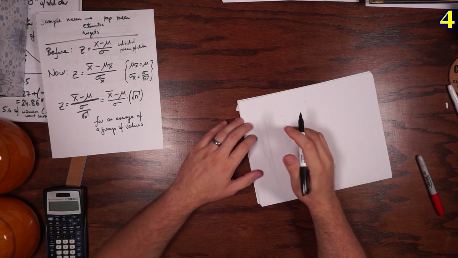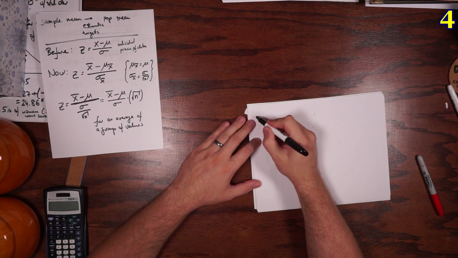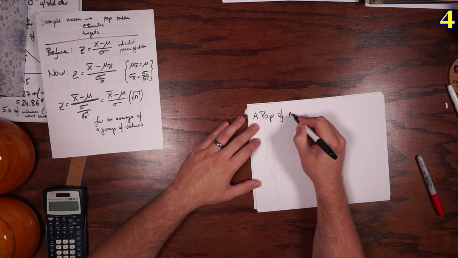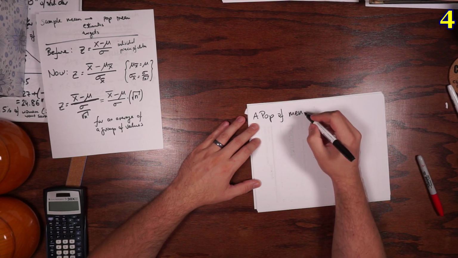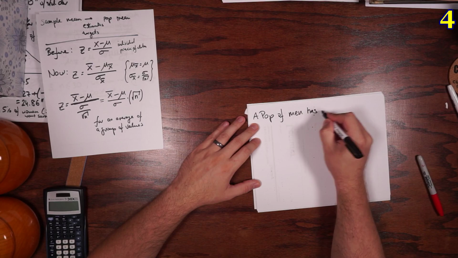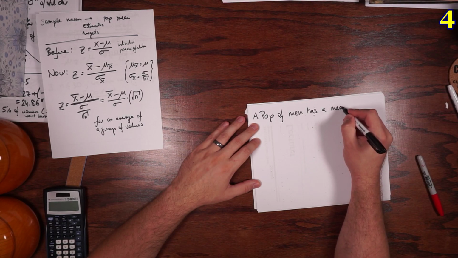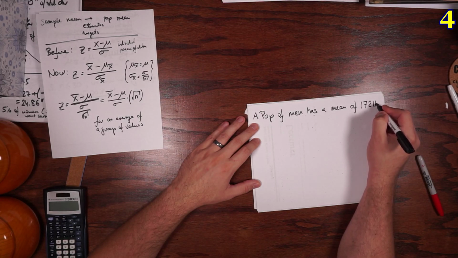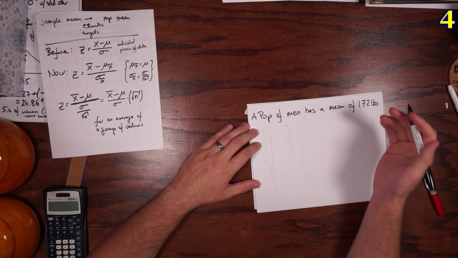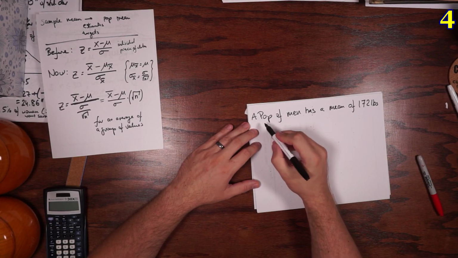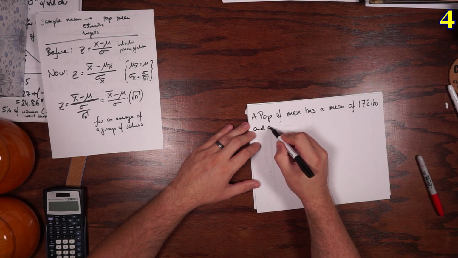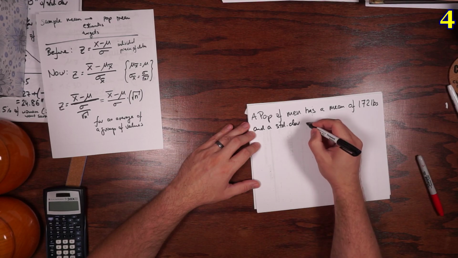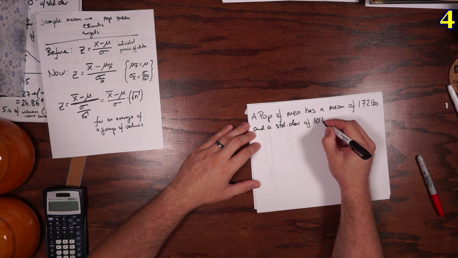So there's two problems I want to look at. First one is saying that a population of men has a mean of 172 pounds. Again, we're talking about weight. And a standard deviation of 10 pounds.